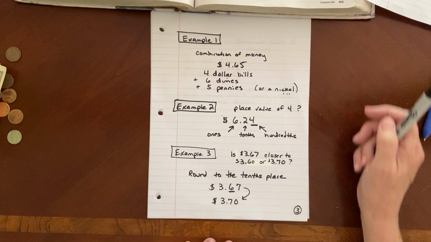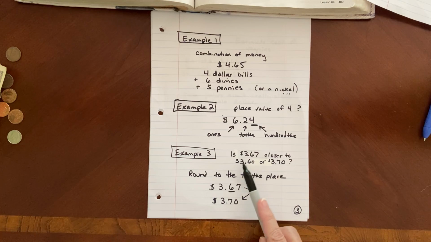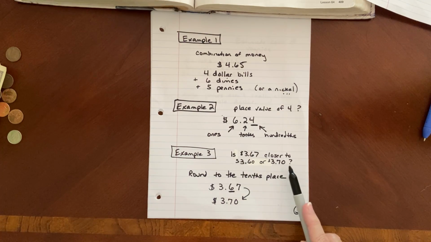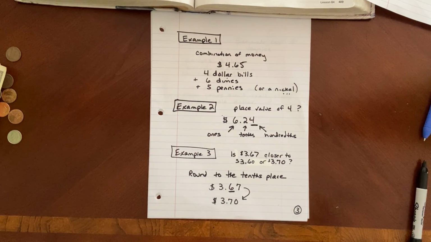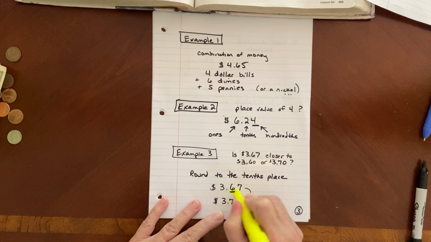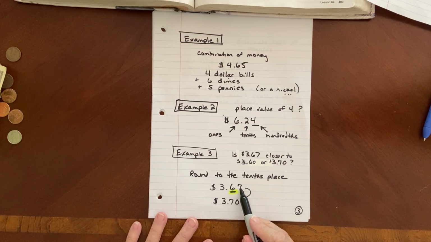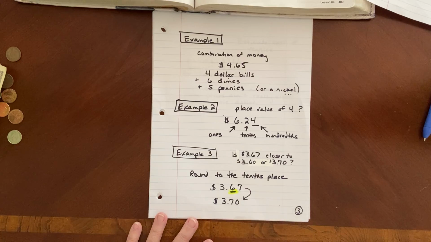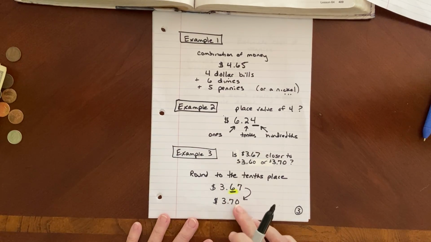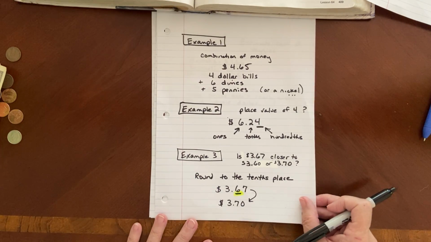Example 3, they ask, is $3.67 closer to $3.60 or $3.70? So to find that out, I'm going to round to the tenths place. So let's mark my place. So I did the tenths place. I'm going to look next door. Is that 5 or greater? Yes. So I'm going to add one more to the place I marked. So 3.70. Because it rounds to 3.70, it's closer to 3.70. So $3.70 is where it's closest to.